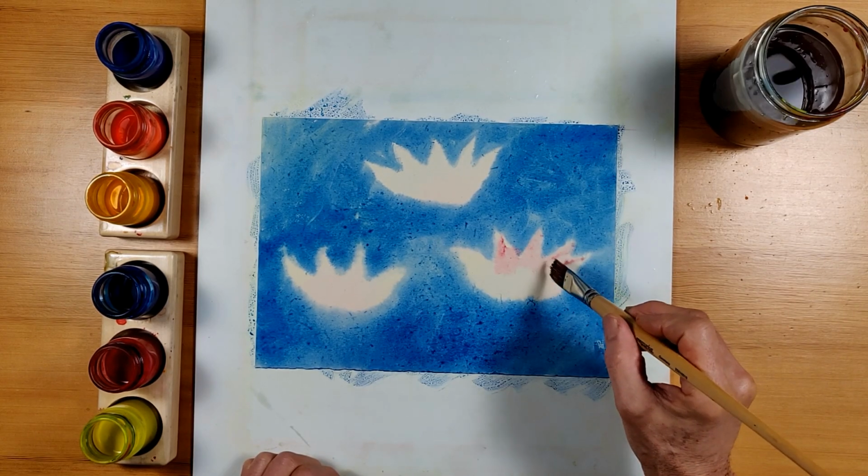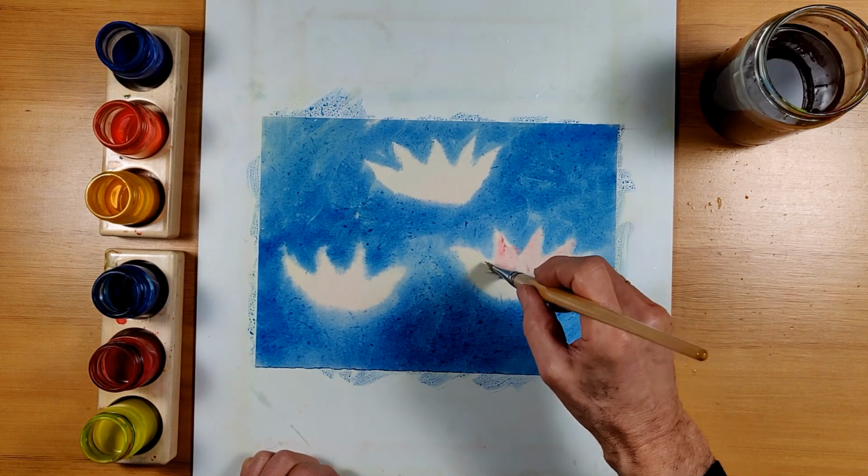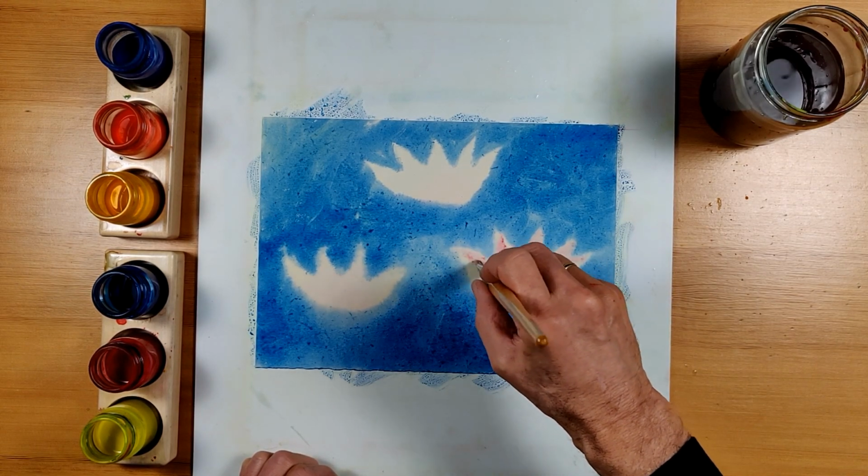Painting the other ones, and in the front we leave the white ones.